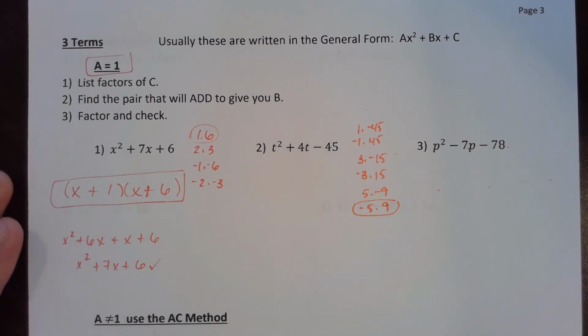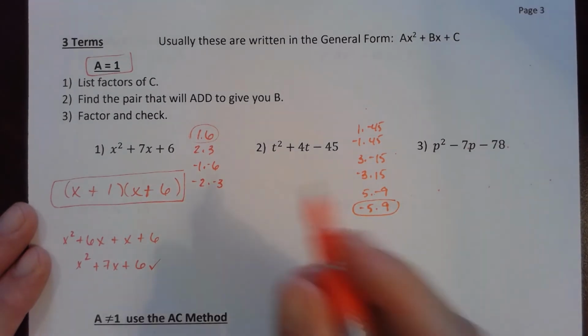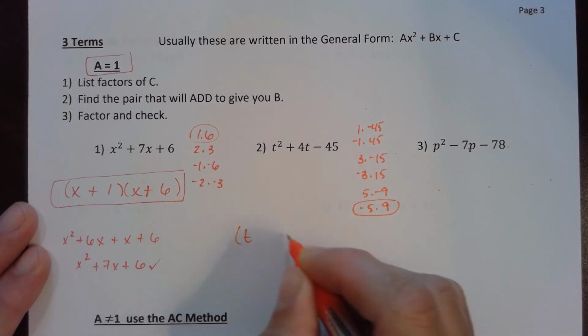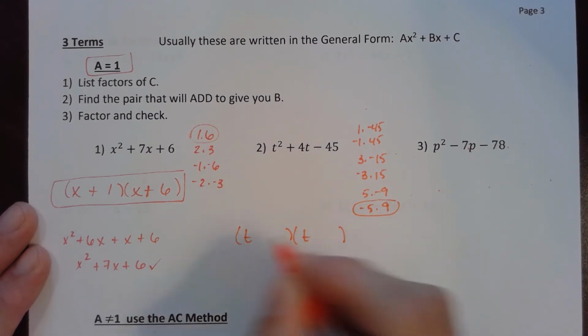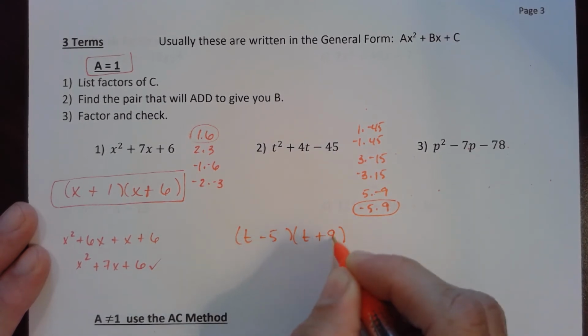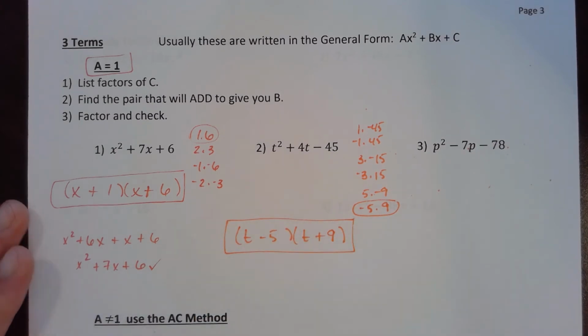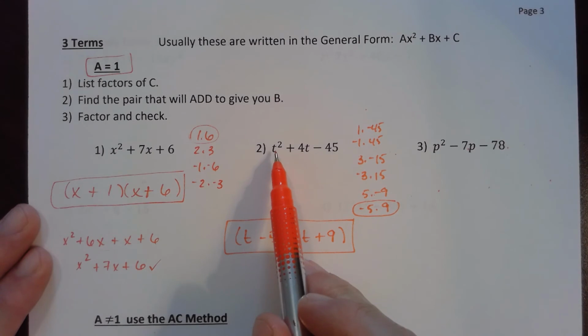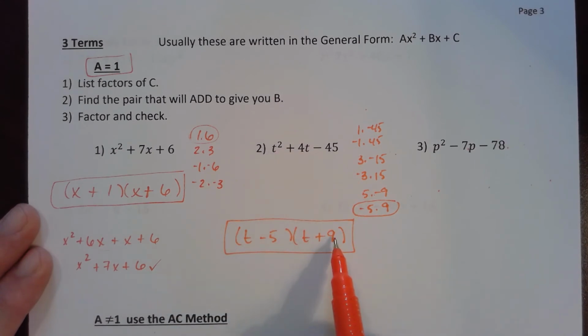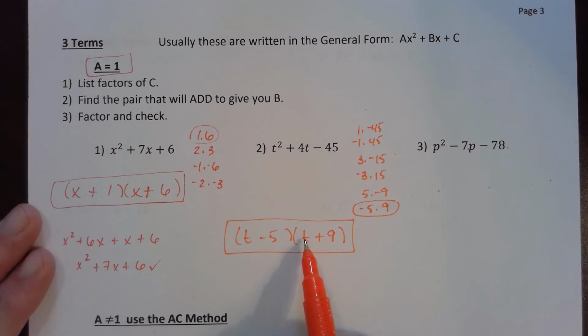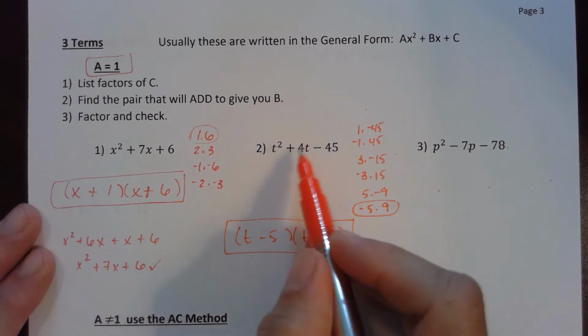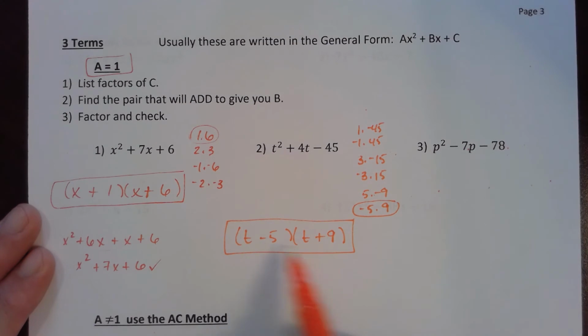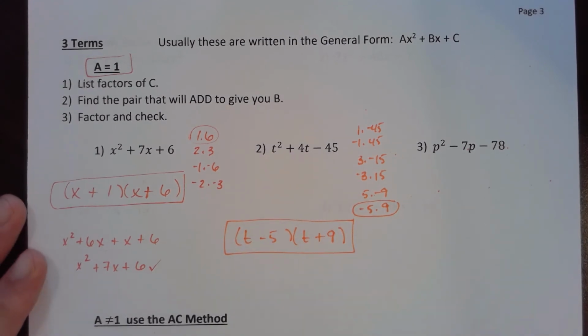These two add up to a positive 4. So we put in our variable, our negative 5, and our positive 9, and we have it factored. Let's check this one. T times t is t squared. We have t times 9, that's 9t. Negative 5 times t is negative 5t. 9t minus 5t is 4t. And then negative 5 times 9 is negative 45. So that one also checks.